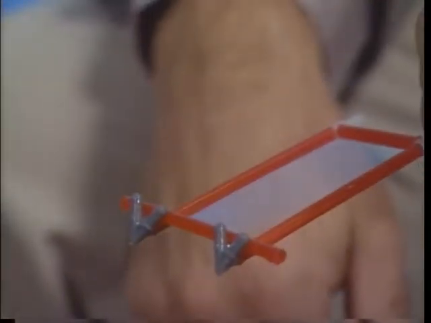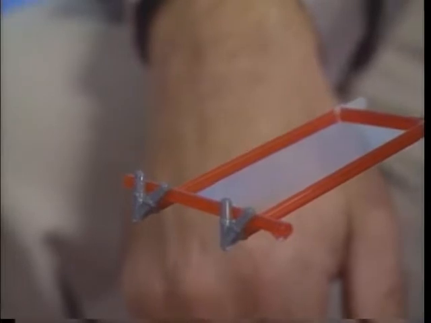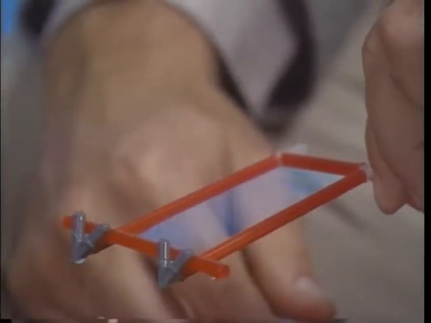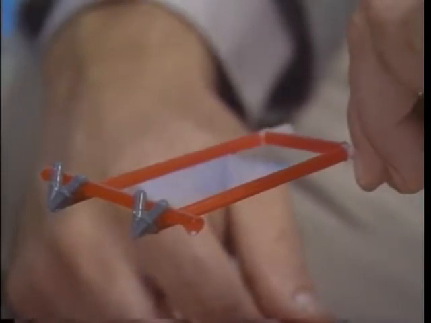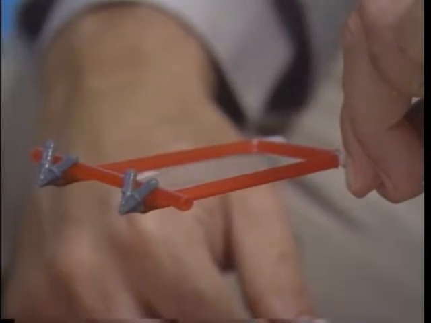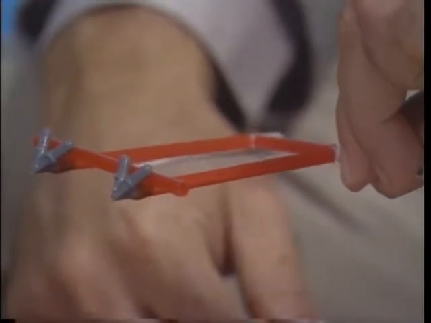Okay. Here we have a soap film bounded by 4 straight lines. The bottom one is free to move. Now watch what happens when I tip it up. Before I get to horizontal, the bottom bar is going to be pulled up by the surface tension exerted on the bar by the soap film.